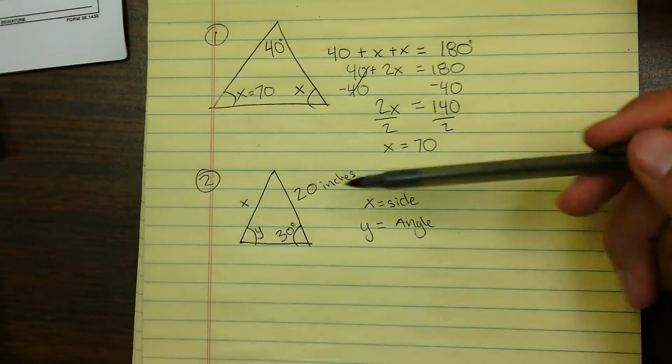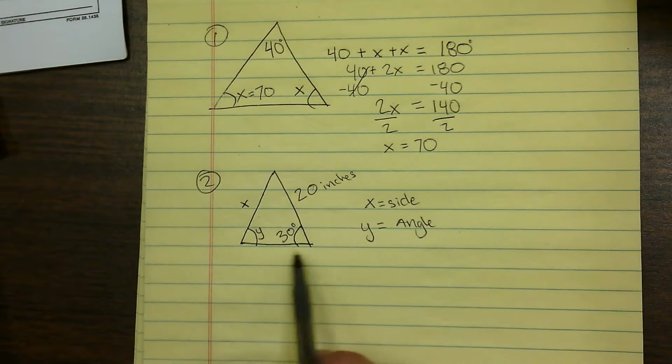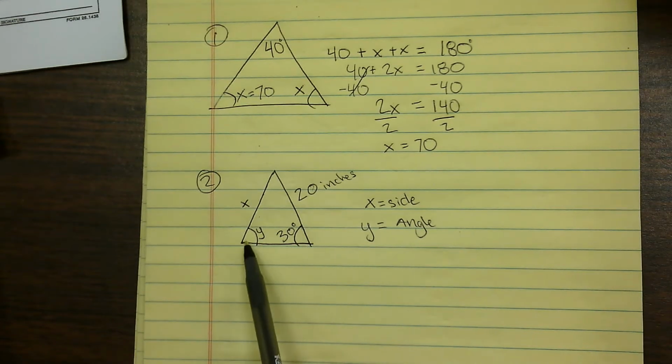Okay, because an isosceles triangle has two congruent angles, okay? This angle equals this angle because they both have that single arc mark, okay?